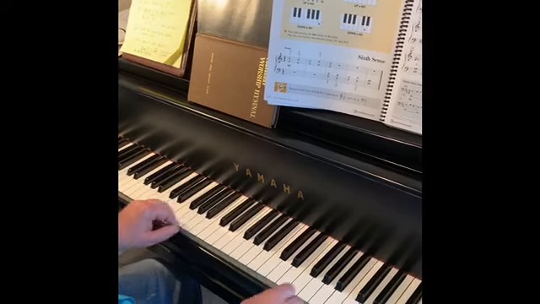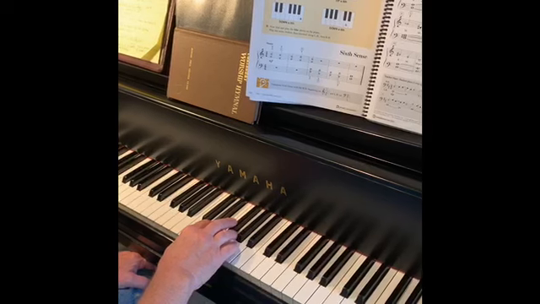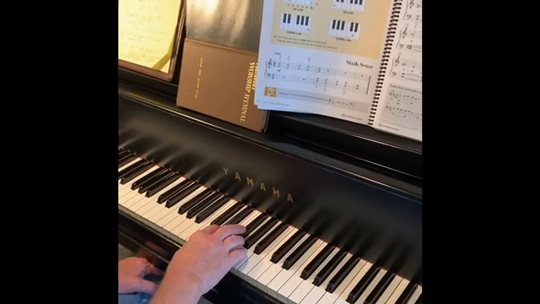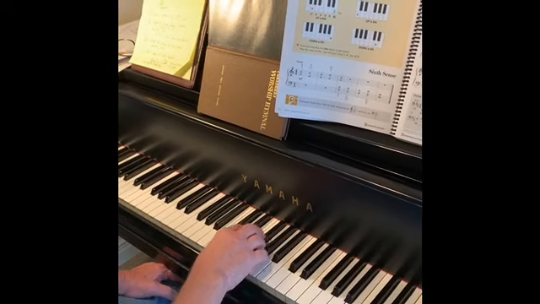Now, let's look at the right-hand part. I'm going to play it for you just like I clapped it. Watch the rhythm, especially in measures 5, 6, 13, and 14.